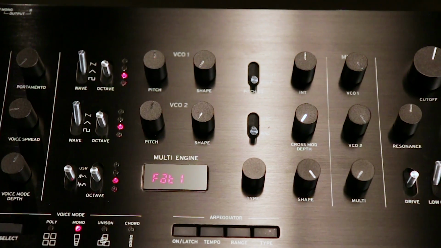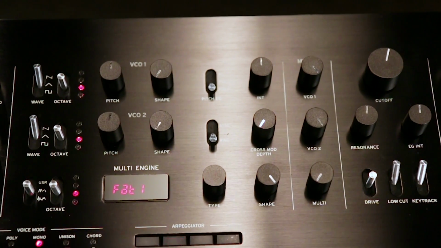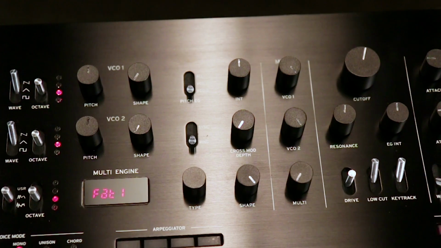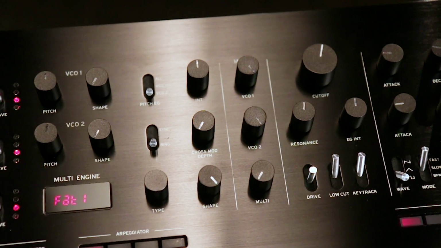It has 3 different modes, the first of which is a noise mode, which has 4 different types of noise, which you can use to make really cool percussive sounds or to add a little bit of grit to sounds like pads and chord sounds.